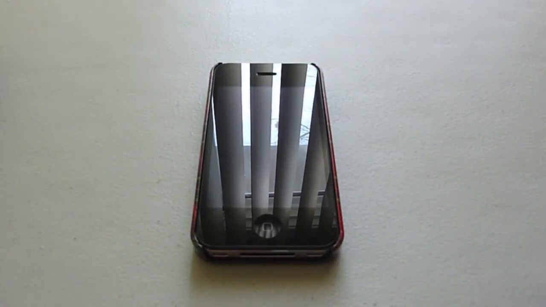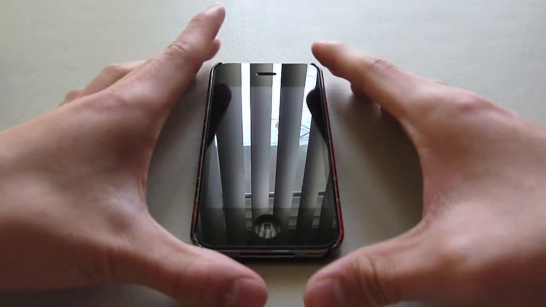I'm here to review vParticle Plus. vParticle Plus is an iPhone game that costs $2.99. It was developed by Vladimir Vernacki, and he contacted me a few days ago through email asking for an app review. So here it is. Let's go ahead and get to the review.